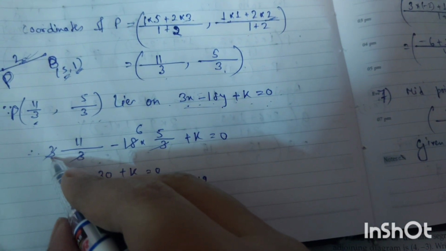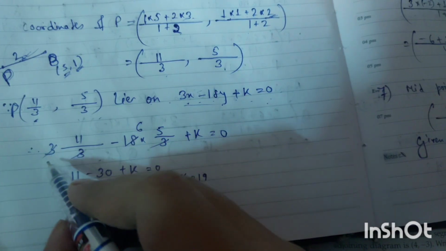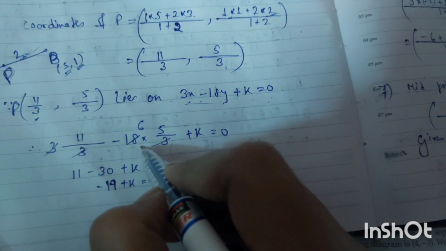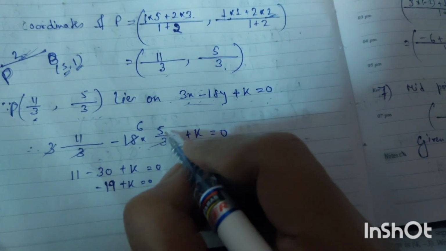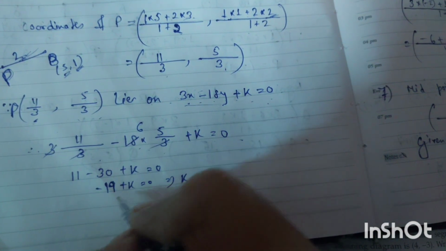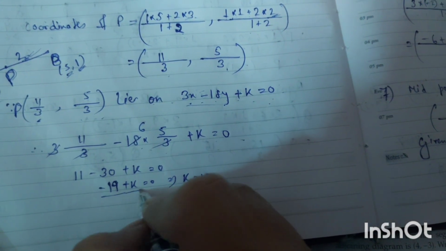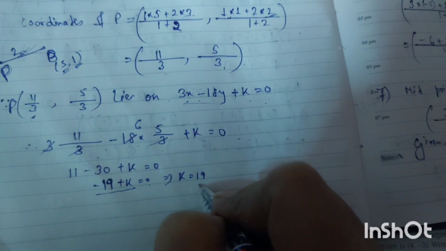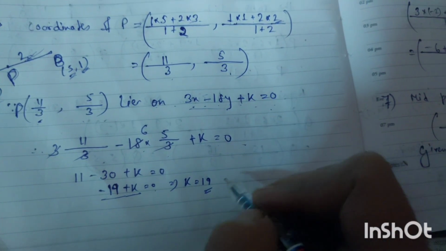So put the value of x, 3 into 11 by 3, minus 8 into the value of y, which is 5 by 3, plus k equal to 0. So after doing the calculation, you will get minus 19 plus k equal to 0. That means the value of k will be 19.